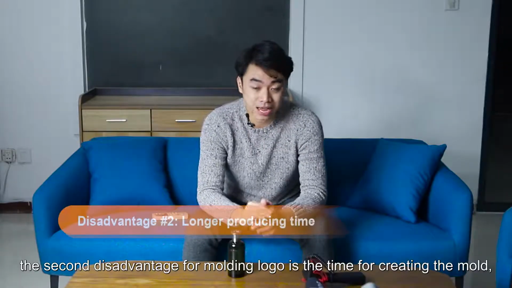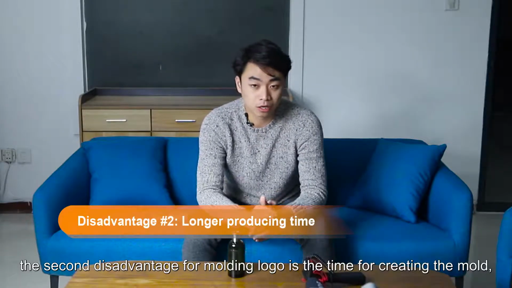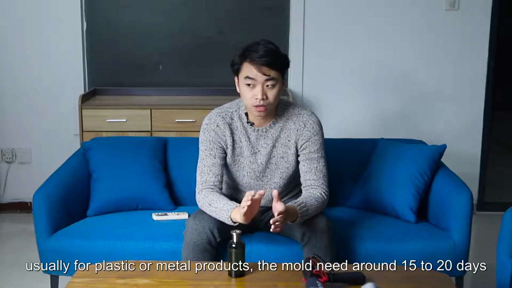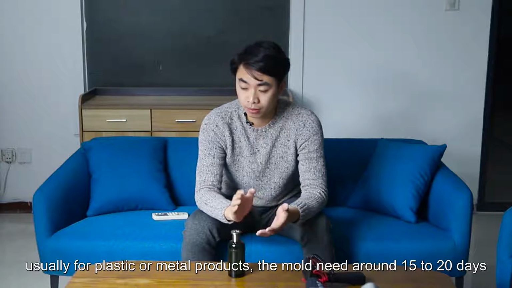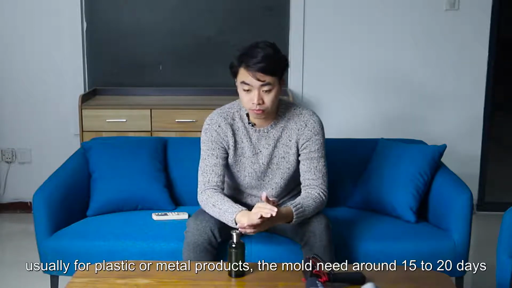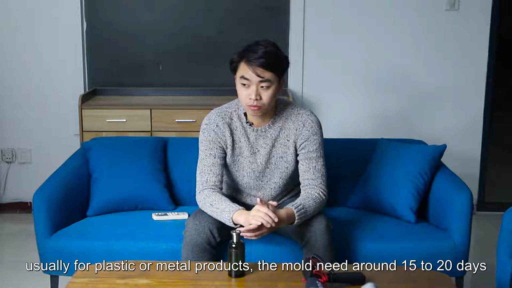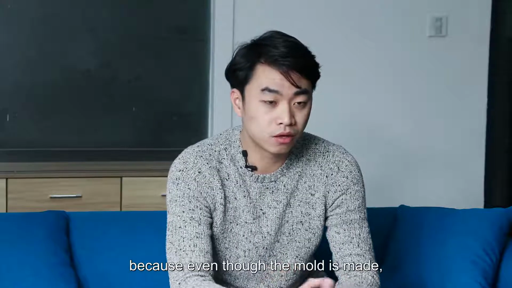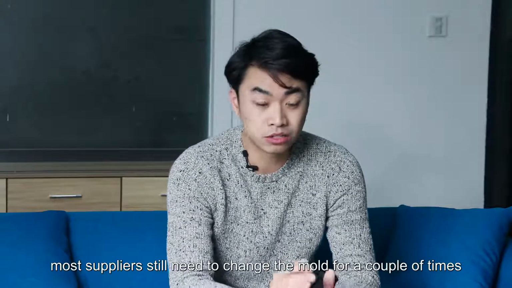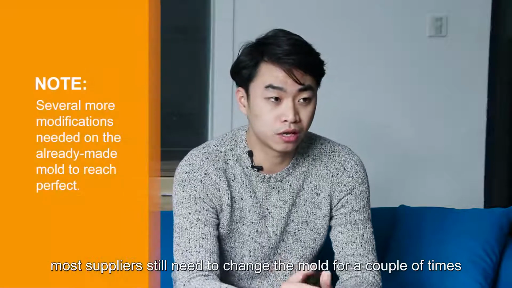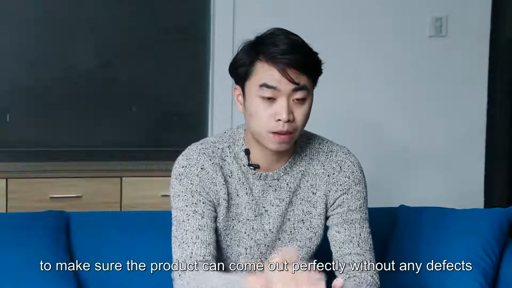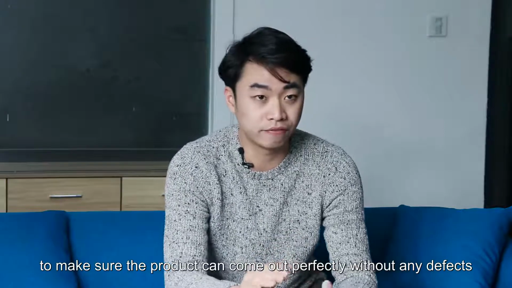And the second disadvantage for molding a logo is the time for creating the mold. Usually for plastic or metal products, the mold needs around 15 to 20 days, because even though the mold is made, the mold supplier still needs to change the mold a couple of times to make sure the product can come out perfectly without any defects.